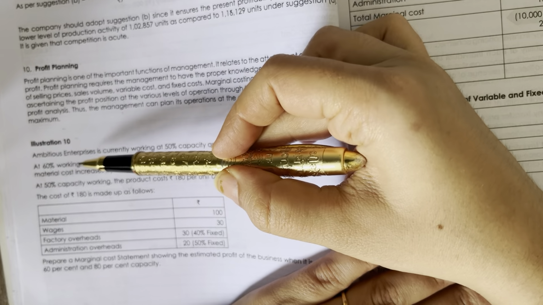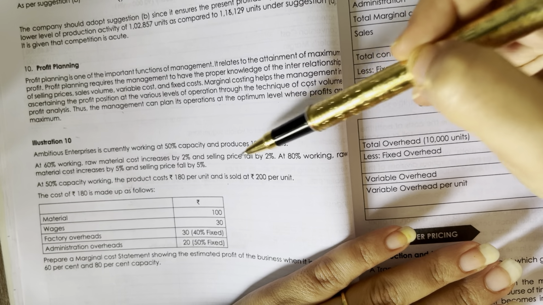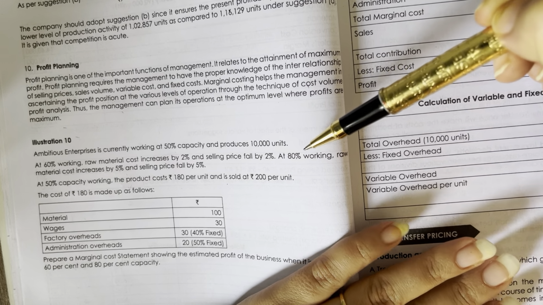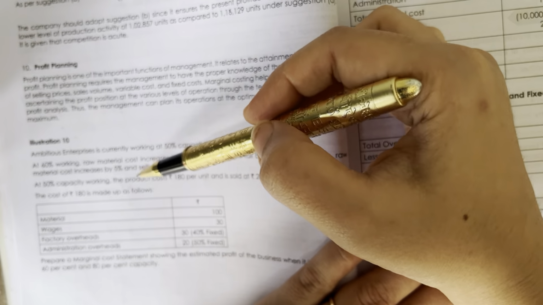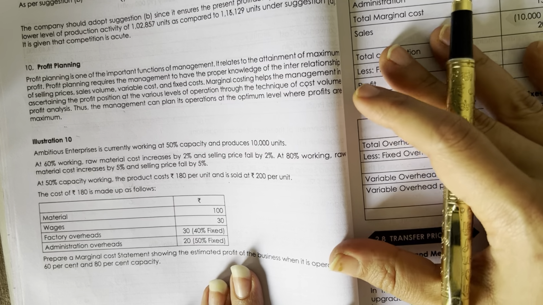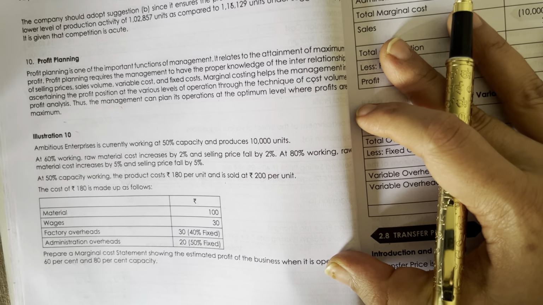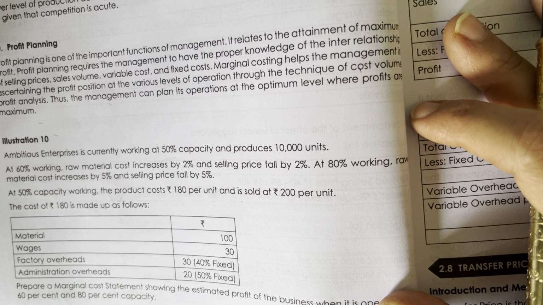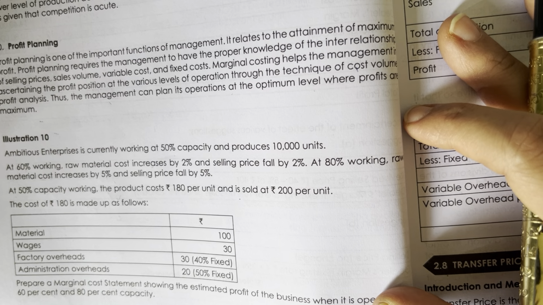At 60% working, raw material cost increases by 2% and selling price falls by 2%. At 80% working, raw material cost increases by 5% and selling price falls by 5%. So 50% is my current situation, and 60% and 80% is the situation which they are planning to go for in future.